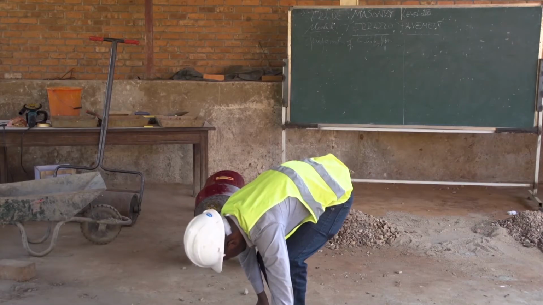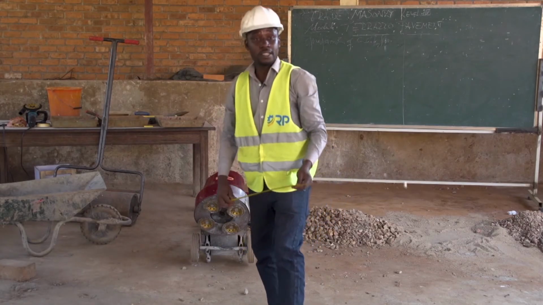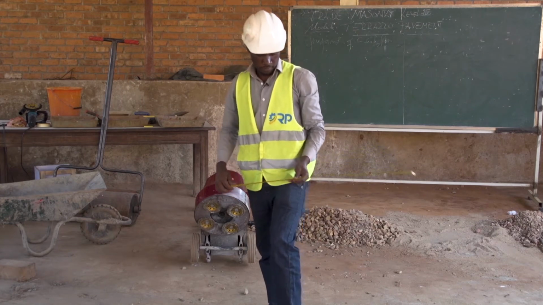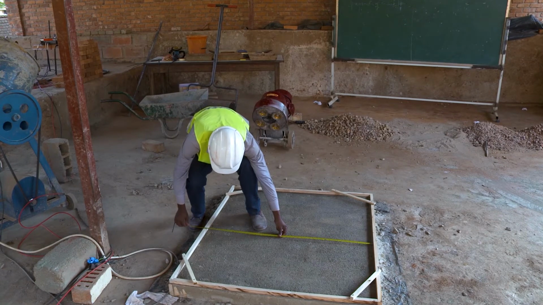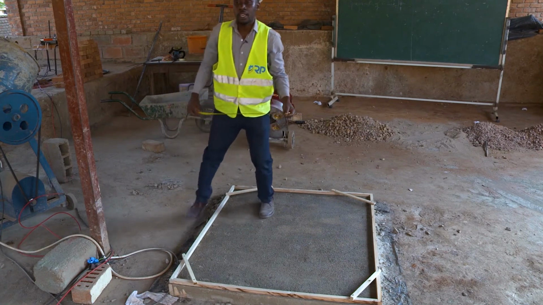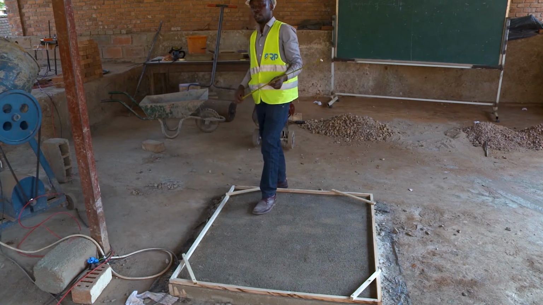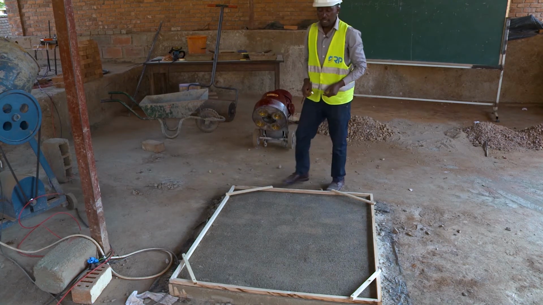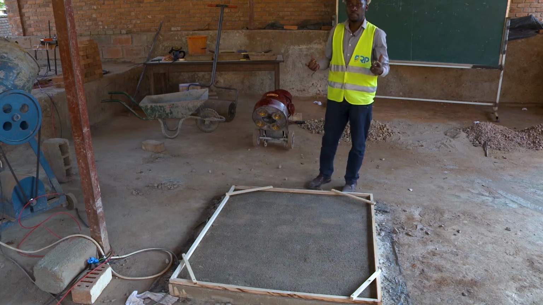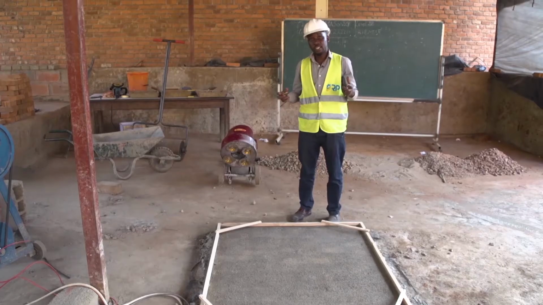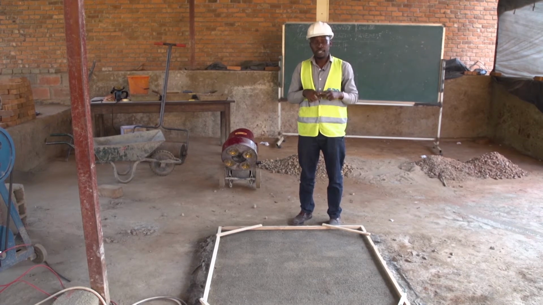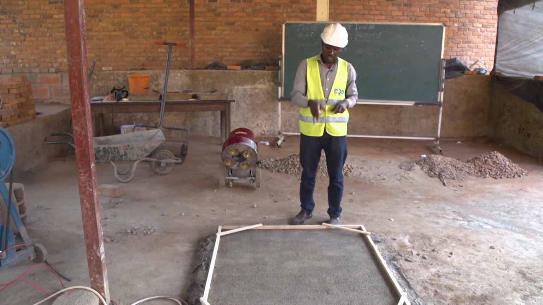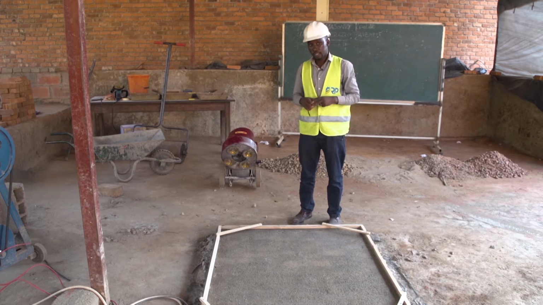Here we have 1 meter and 30 centimeter. Then we have 110 centimeter or 1 meter and 10 centimeter. So this will help us to decide about the patterns or the shape of the panel into which we are going to divide this slab.